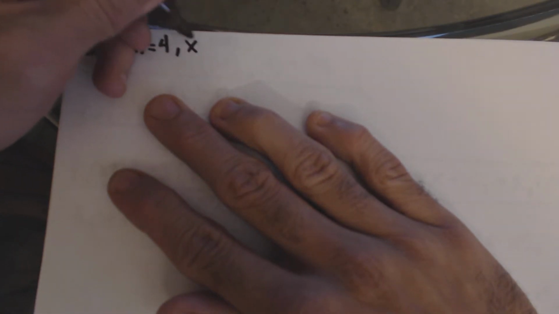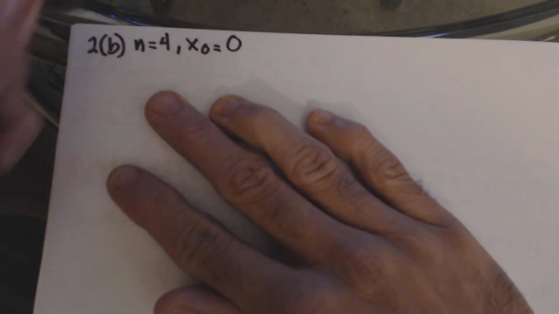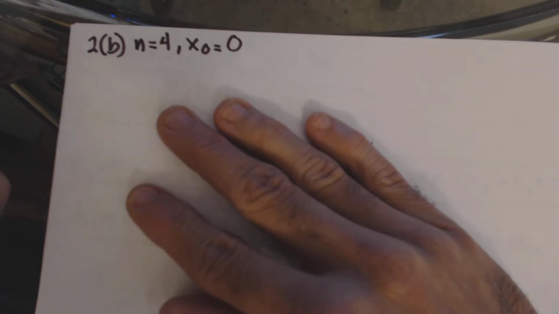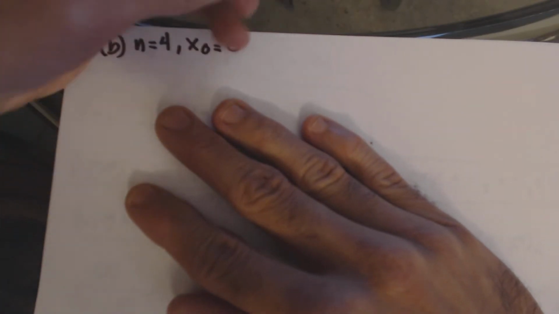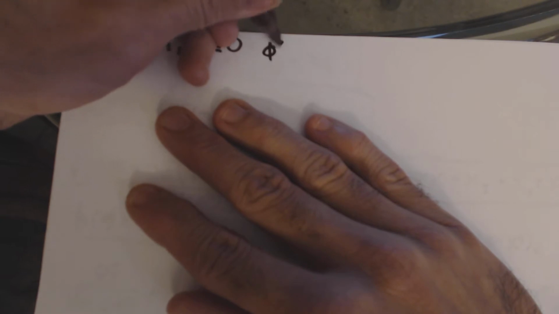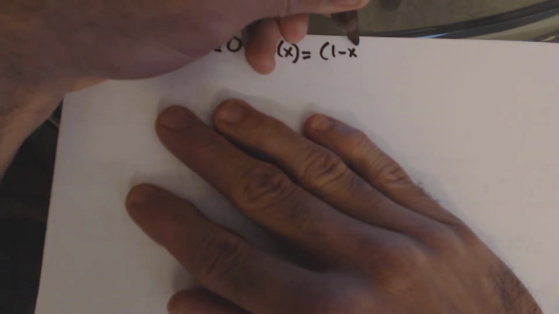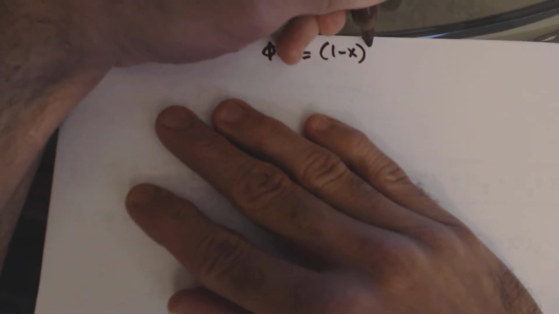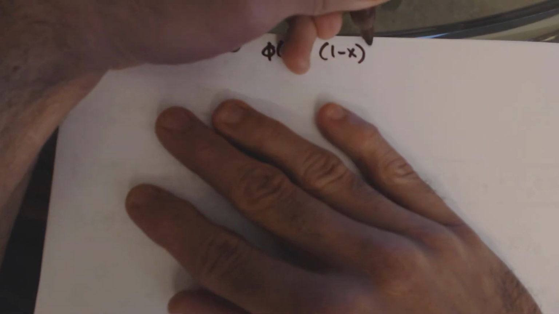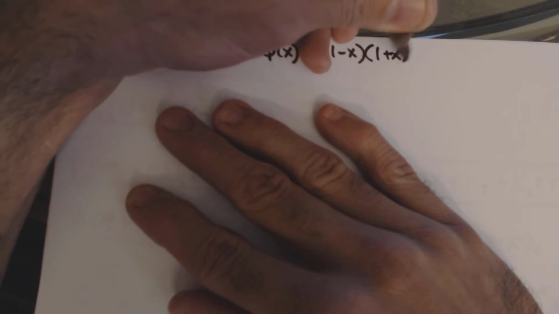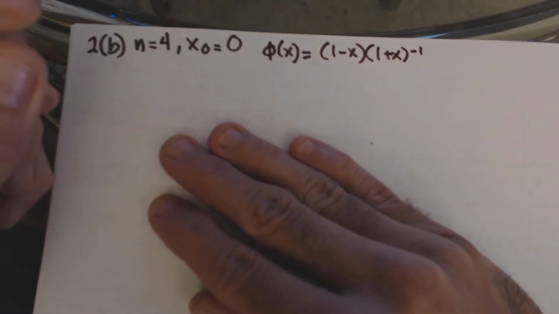And because it's a Maclaurin series, we're expanding around the point x equals 0. And the function is phi of x equals 1 minus x over 1 plus x, or 1 minus x times 1 plus x to the negative 1 power.